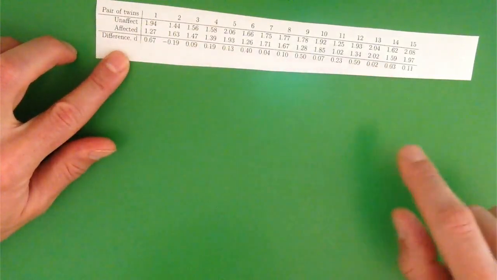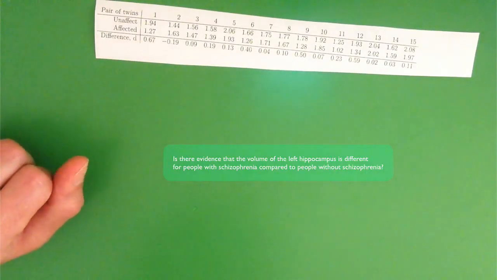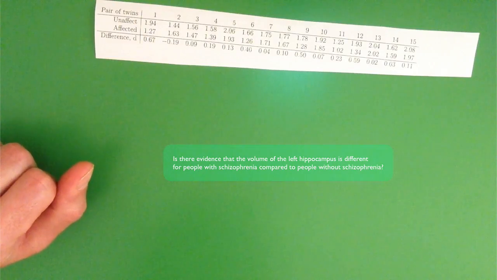In a 1990 study, researchers used MRI to measure the volumes of various regions of the brain. Measurements were taken on 15 monozygotic twins, where one twin was affected by schizophrenia and the other wasn't affected by schizophrenia. The data we will consider are the volumes of the left hippocampus region in cubic centimeters. You can see the data in this table. The question is: is there evidence that the volume of the left hippocampus is different for people suffering from schizophrenia compared to people who are not?